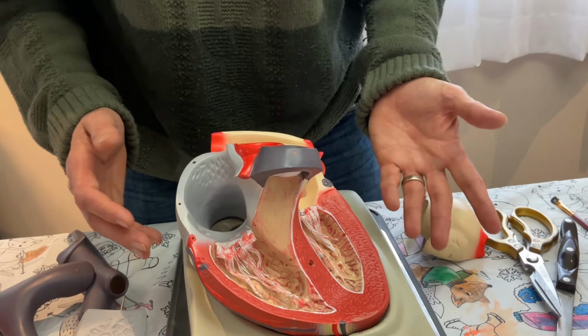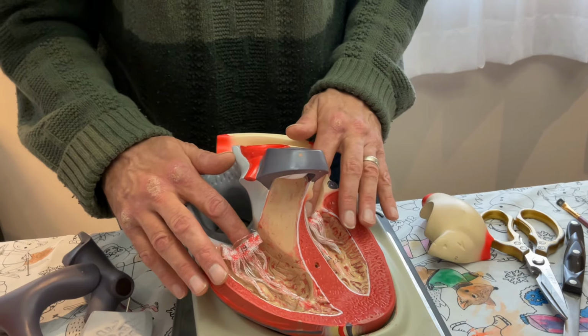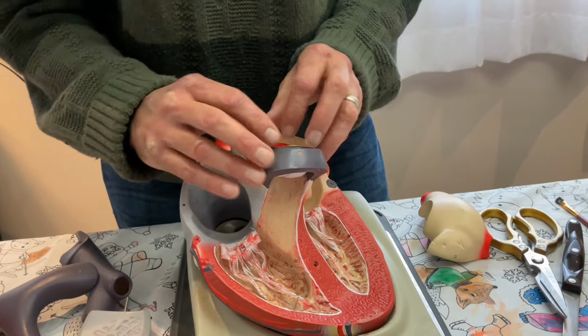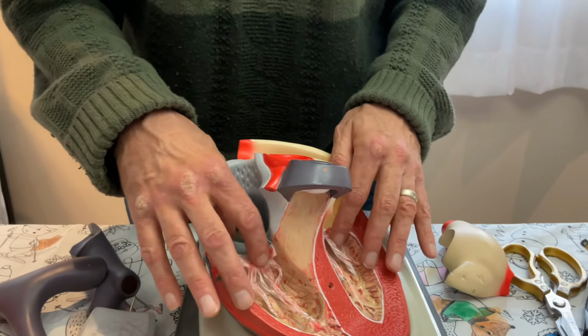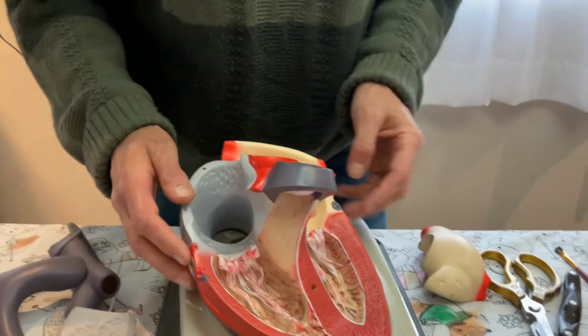Why does the doctor listen to your heart? They want to hear if everything's okay. If there's a problem with your heart, it might go boom, boom, shh. Oh no, the blood's leaking backwards. It might go boom, shh. Oh, this valve has a problem. So that's why we listen to the heart.